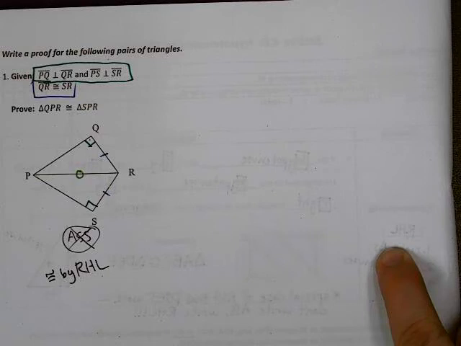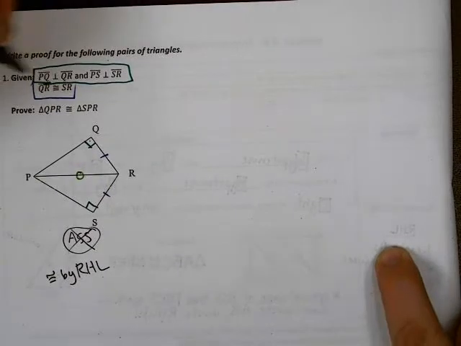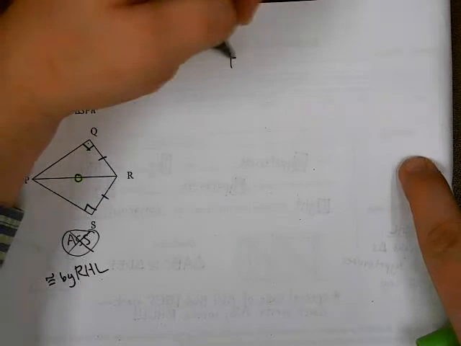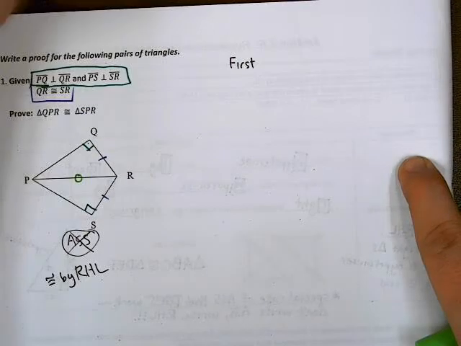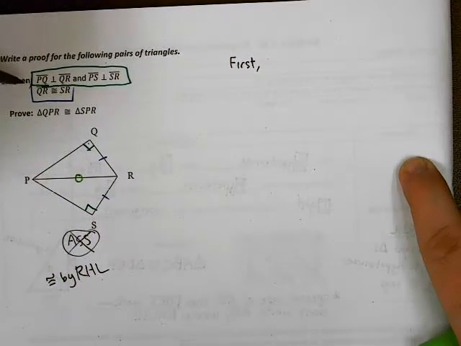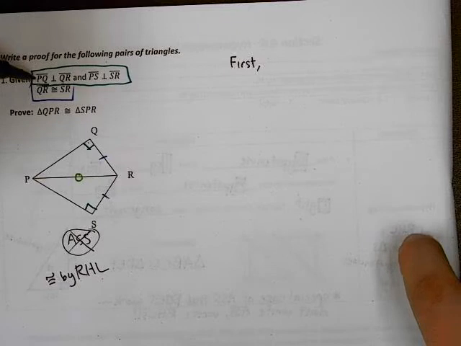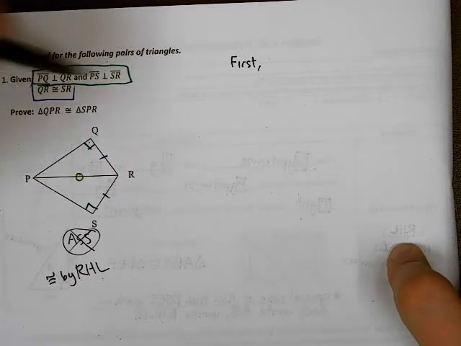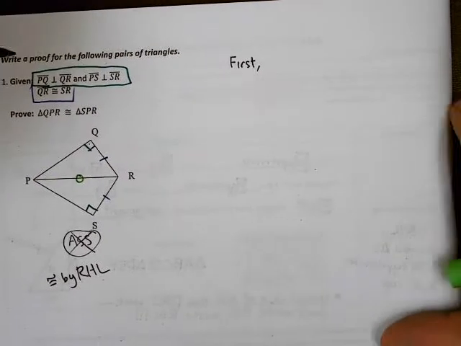So here we go. Again, I just go in order. So I'm going to start with my first given. What do we get here? This is new, actually, because we haven't gone this route before. When we have perpendicular lines, they always form right angles.